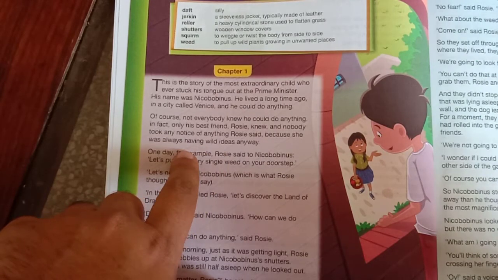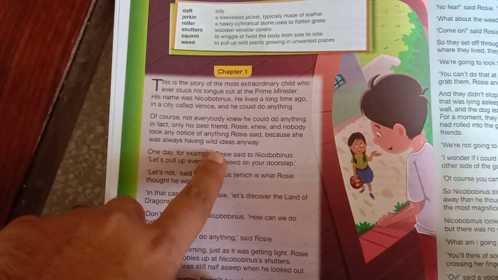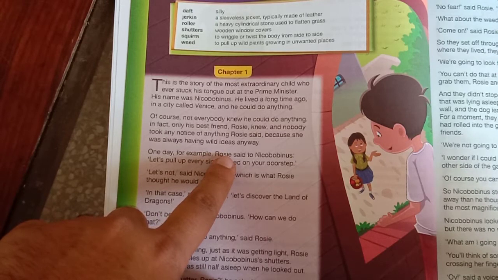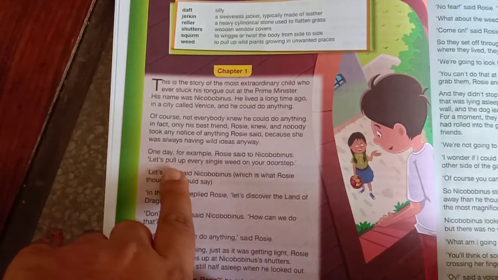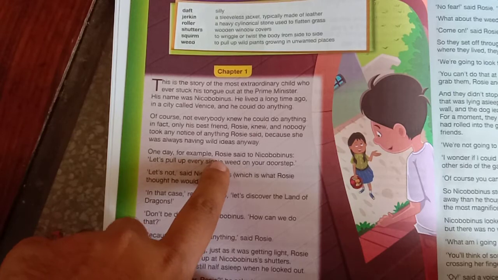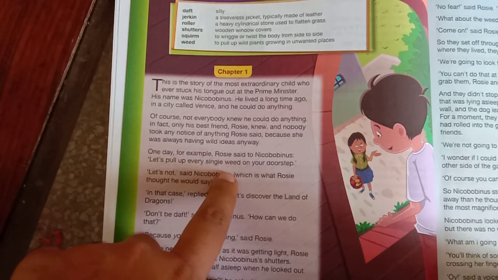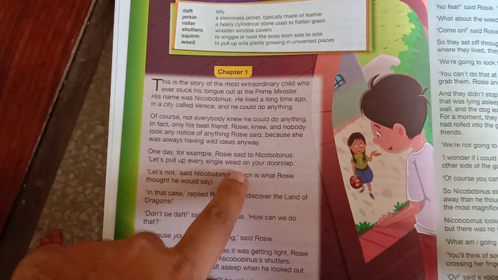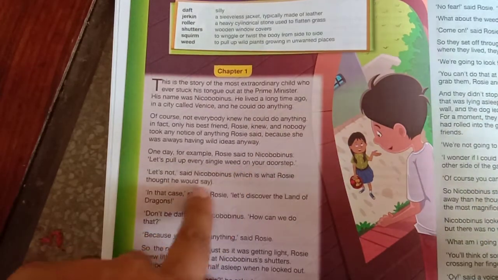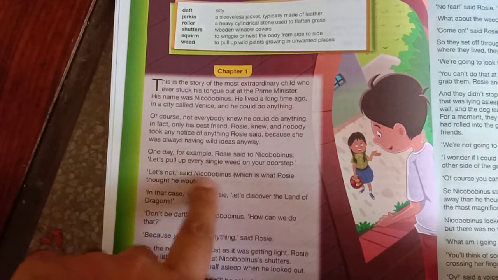Rosie said because she was always having wild ideas anyway. Now Rosie was having wild ideas, like she was having different ideas that would be very wild if I or you were to know about them. One day, for example, Rosie said to Nicobobinus, let's pull up every single weed on your doorstep. So this is another one of the wild ideas that Rosie is having, and she's asking Nicobobinus that, in front of your doorstep, let's pick out every single weed. Let's not, say Nicobobinus, which is what Rosie thought he would say.